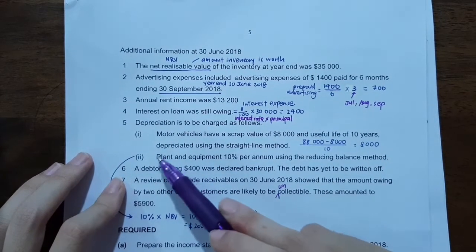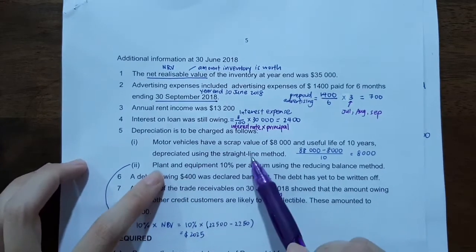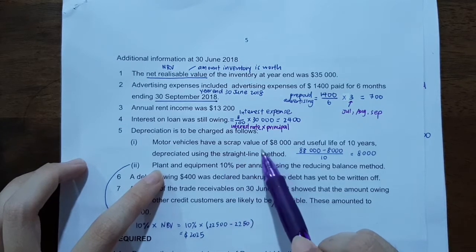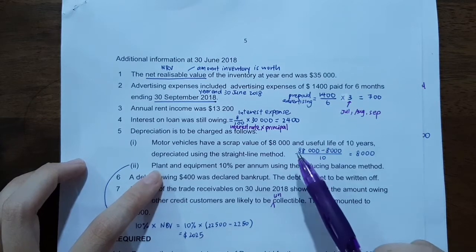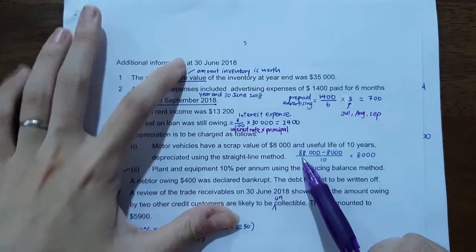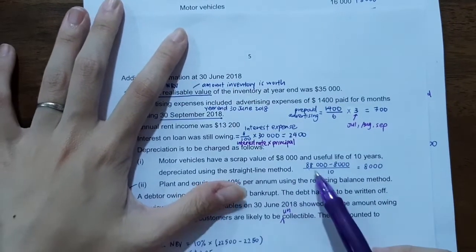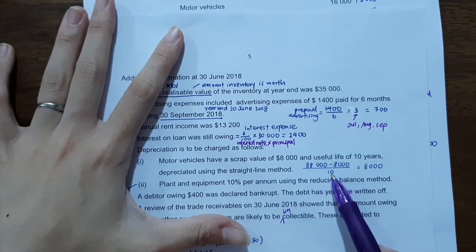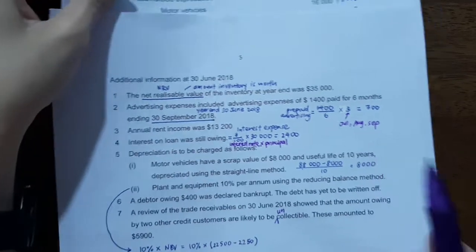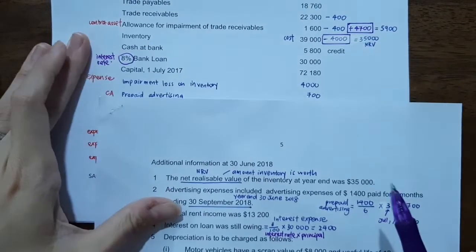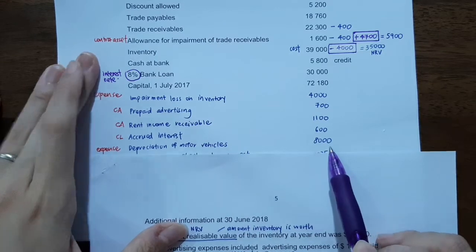Next one, depreciation is to be charged. For this case, I'm using the straight line method. They gave you the scrap value. Scrap value means the residual value. So I take $88,000, which is my cost, minus scrap value, divided by useful life of 10 years. My annual depreciation is $8,000. Hence I will create another account called depreciation of motor vehicles, $8,000.